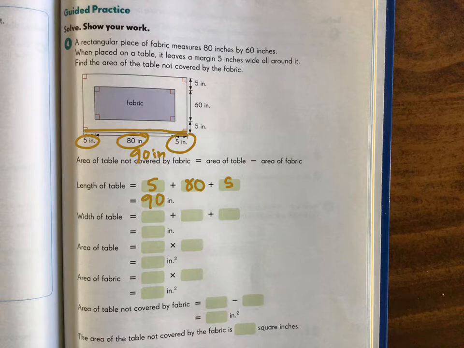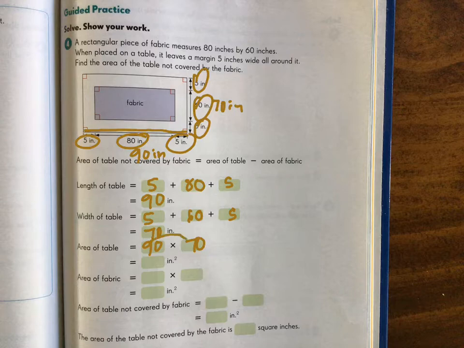And the width would be 5 plus 60 plus 5. So the width would be 70 inches. So now I can find the area because I just need to multiply 90 times 70. 9 times 7 is 63.